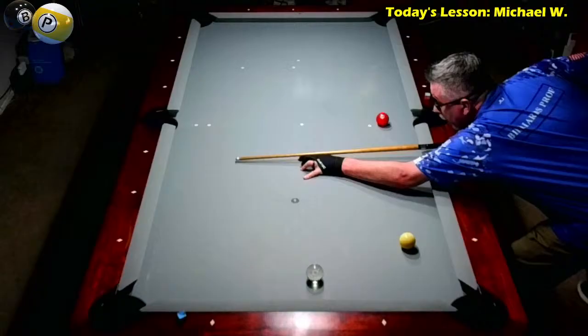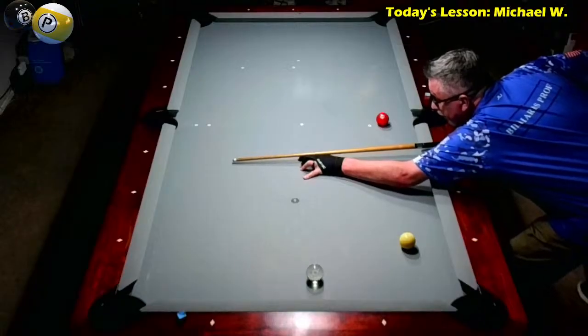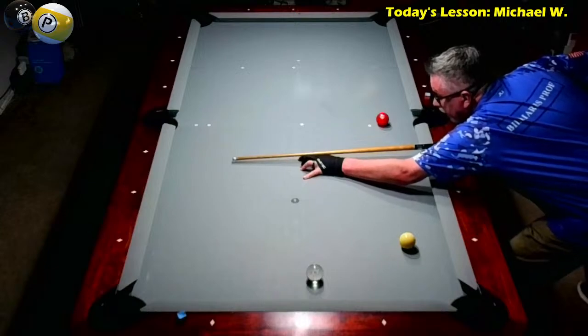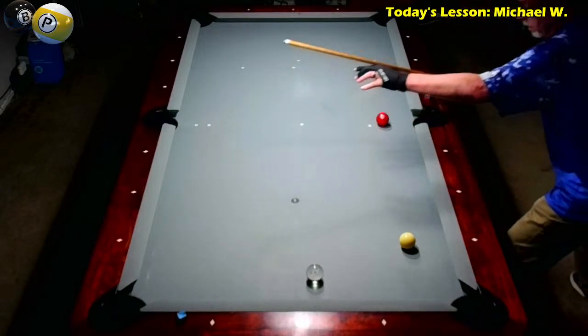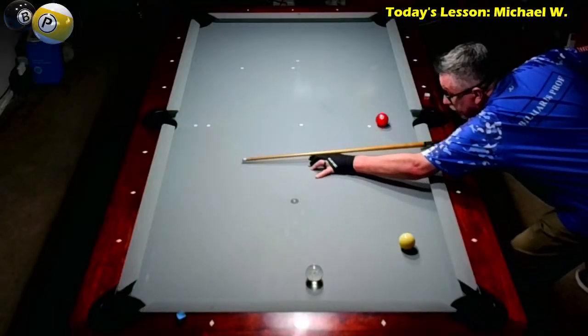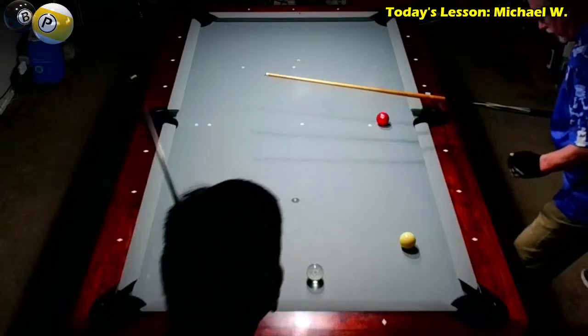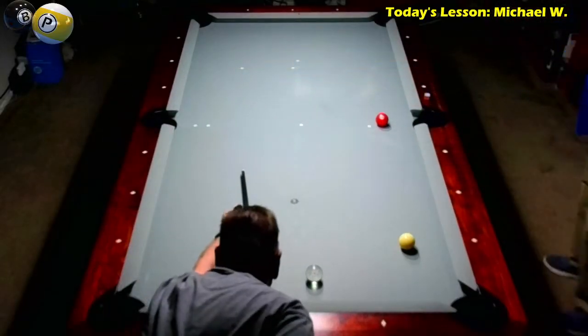So if my aim's a little bit off and I move even a little bit, then everything is off. I feel like I'm out of balance. So I need to get up, get back down, get up, and you notice I'm shuffling my feet. I'm adjusting my feet.